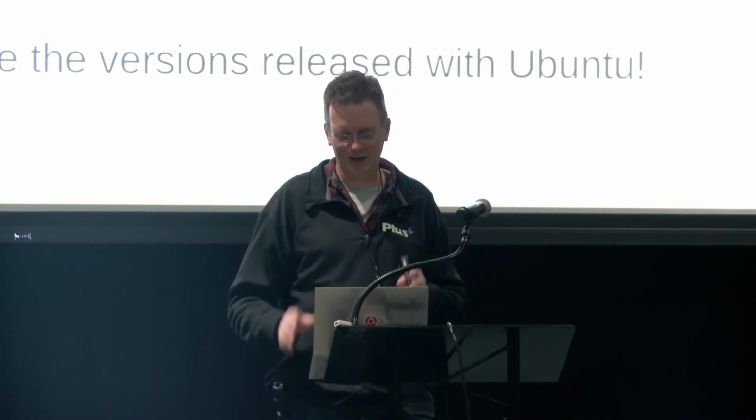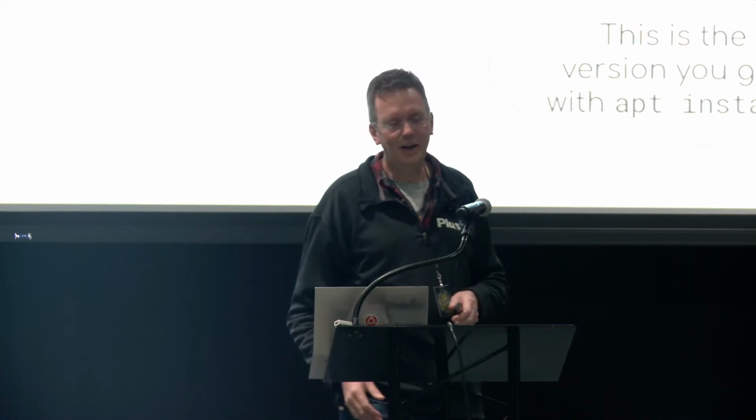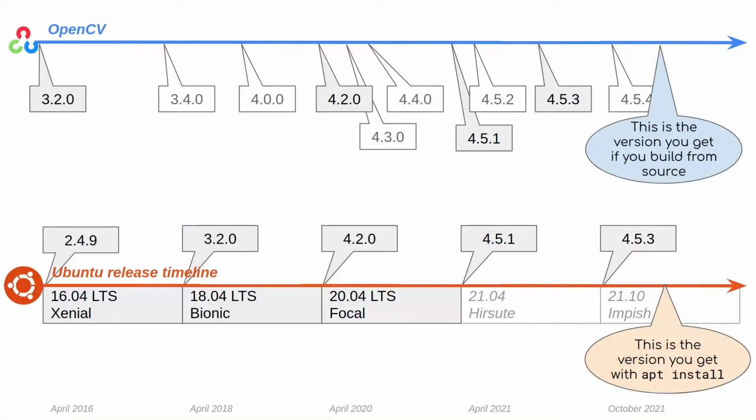We're good? Okay. All right, so another interesting facet of this is that you've heard about building from source. You can download the tarball and make it and make install it, right? Or do whatever from source, right? If you install from source, you are going to get the latest version, right?